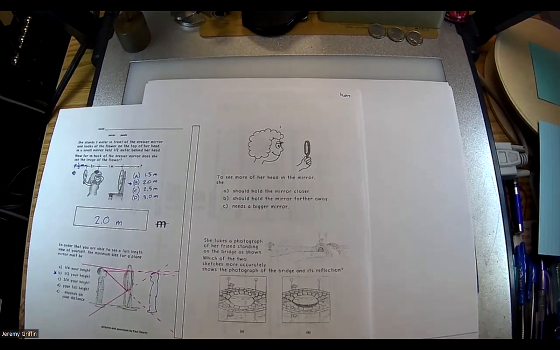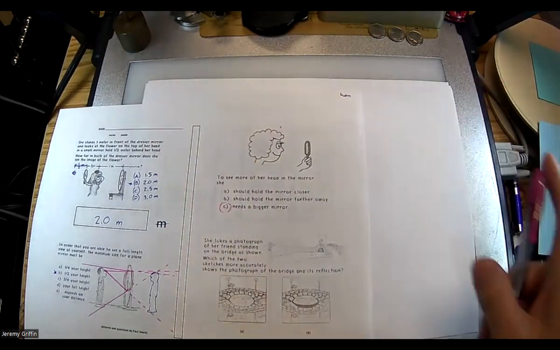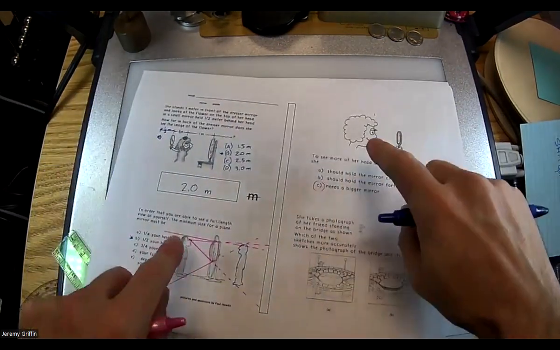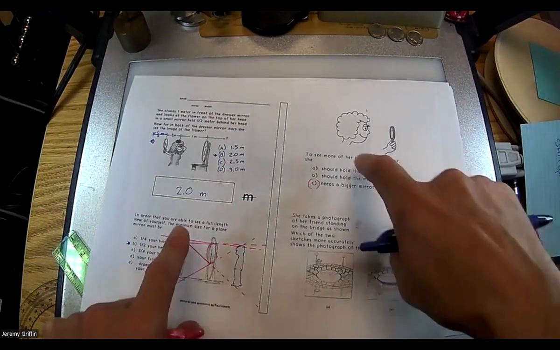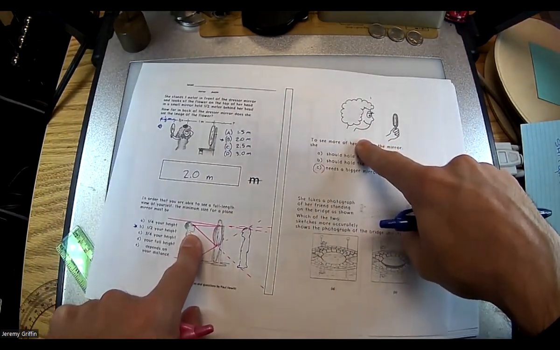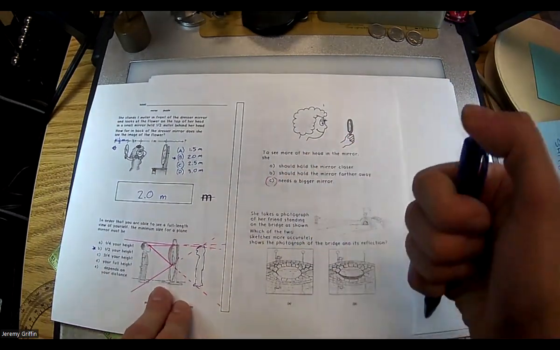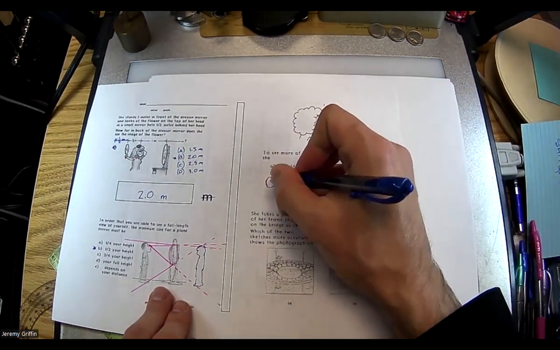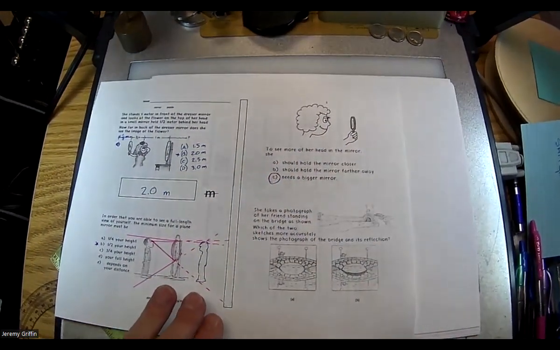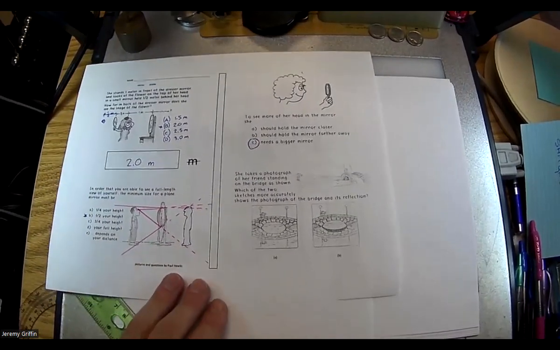How many of you guys think to see more of her face, she should A, hold the mirror closer? Who says B, hold it further away? And who says C, the only way is she just needs a bigger mirror? Yeah, needs a bigger mirror. So these two questions really go hand in hand. Same premise. However much of your face you see in this flat mirror is the same regardless of the distance you hold the mirror from your face. So you need a bigger mirror. Okay, you guys get there? Good. All right, and last question.